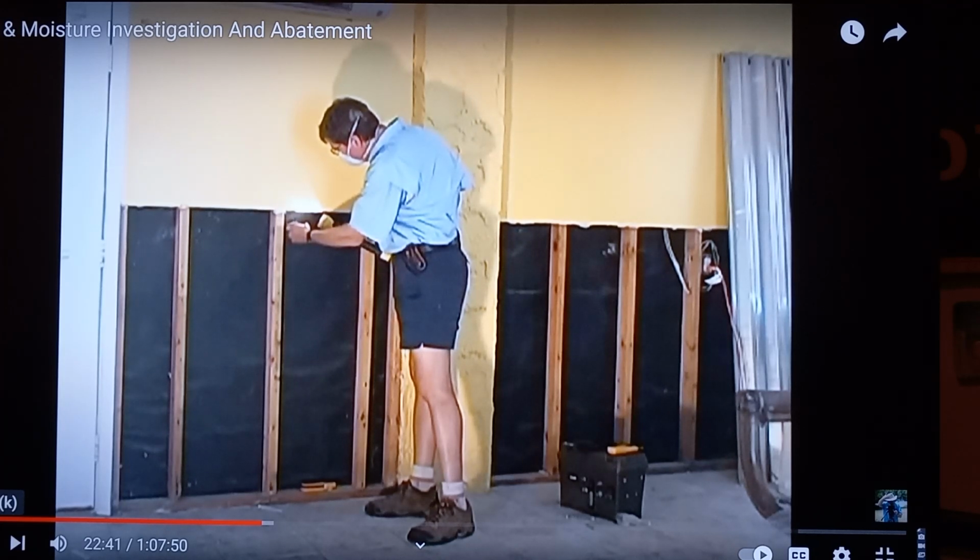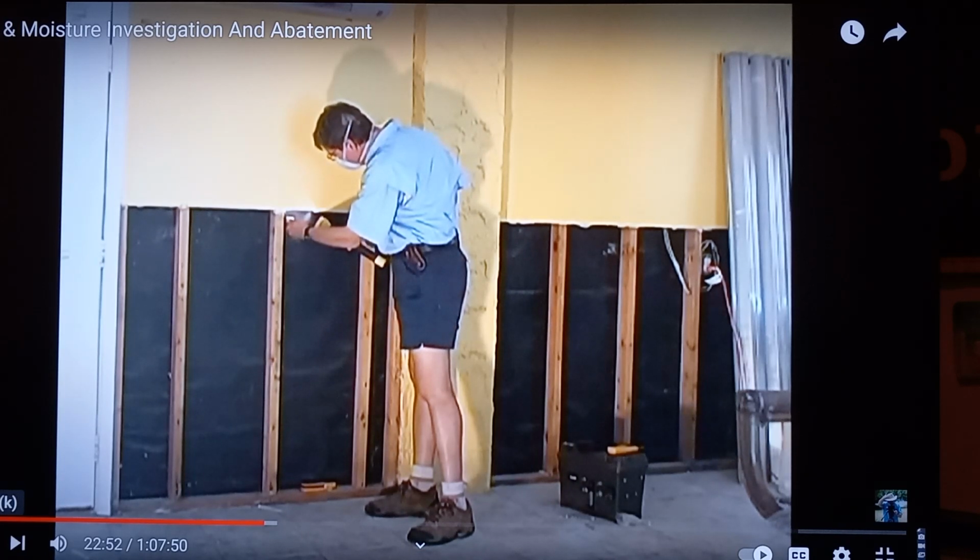I can also look at the space where the drywall meets the framing, the most likely area to retain moisture and have mold growth. And I can actually see up to the top of the drywall and the top sill plate.